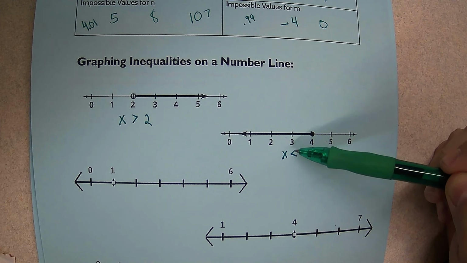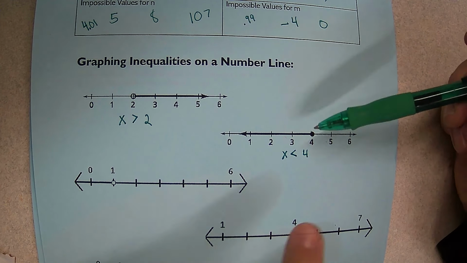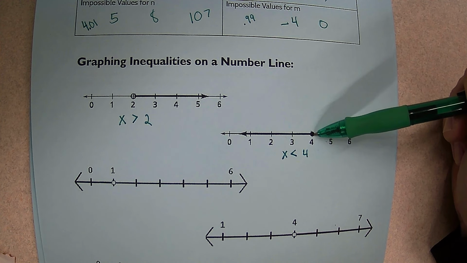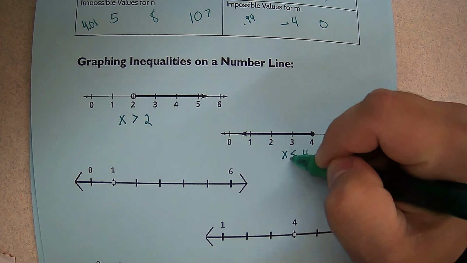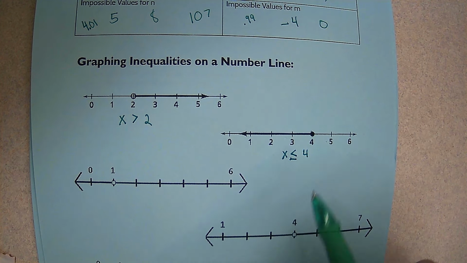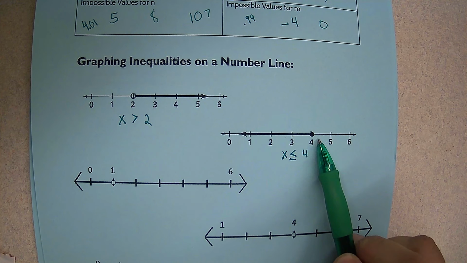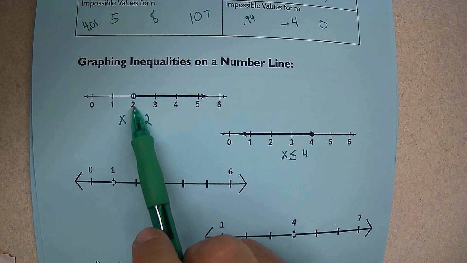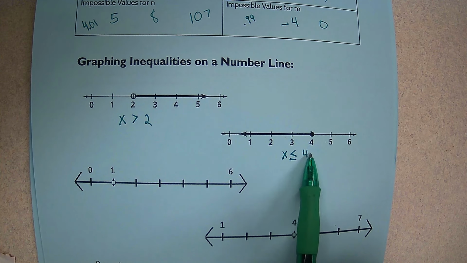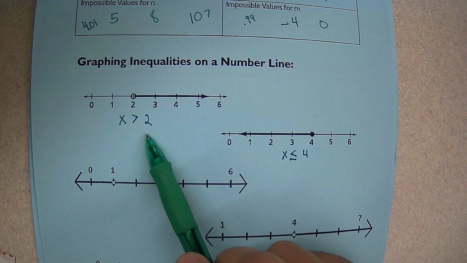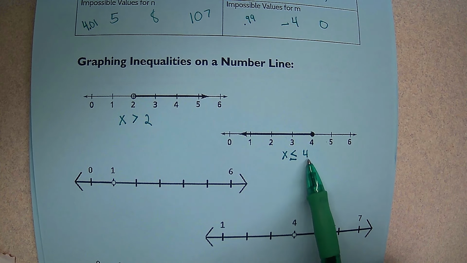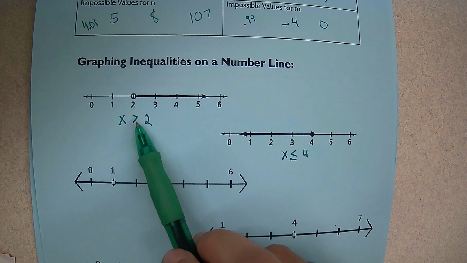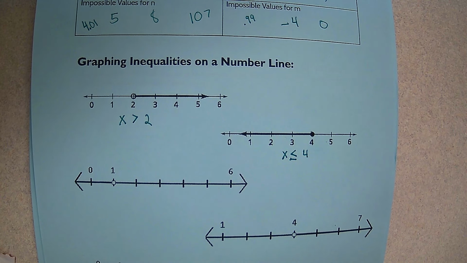Now we have to decide, is it just less than or equal to? And so I look at the closed circle or the filled in circle, and we have it this time. So that tells us we are including the number 4. So if it's filled in, we include that number. Over here it wasn't filled in, so we don't actually include it. Remember, 4 is an option here. 2 is not an option here. It has to be less than 2. It can be greater than or equal to 4. So the equal to gets the filled in circle. If it doesn't have the equal to sign, then it's an open circle.